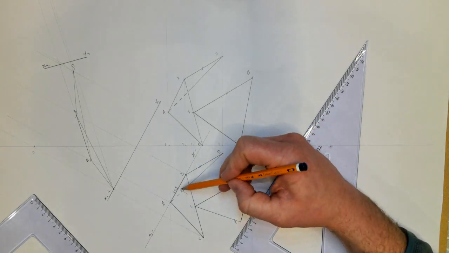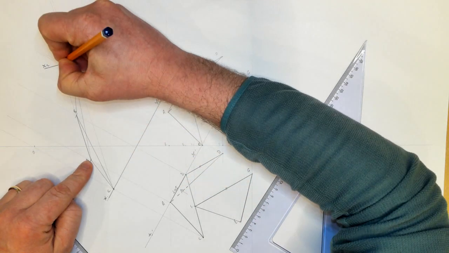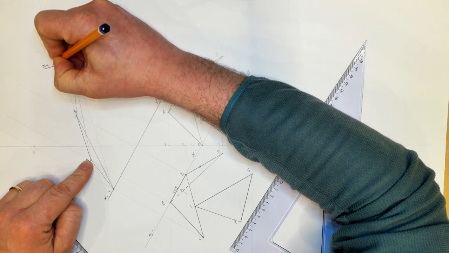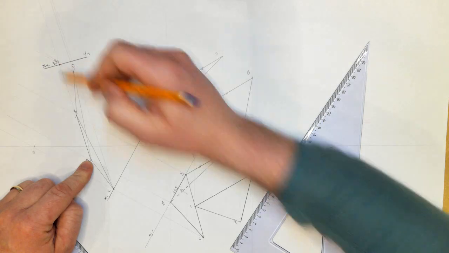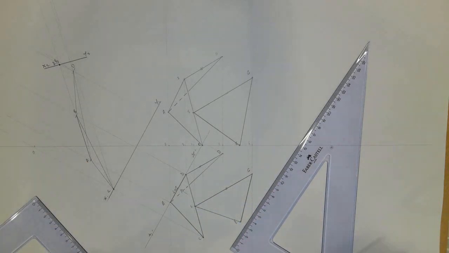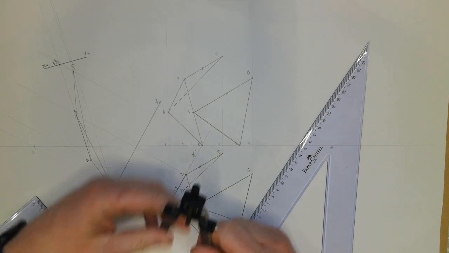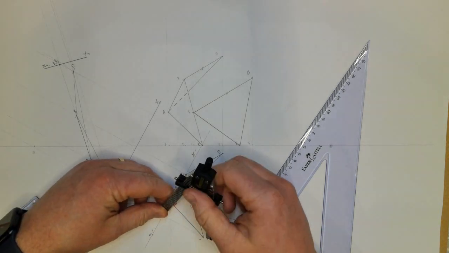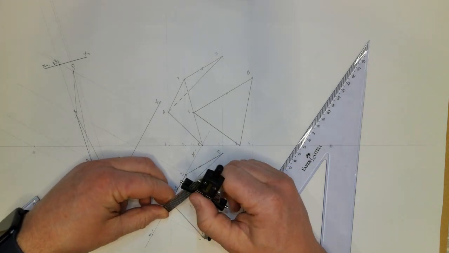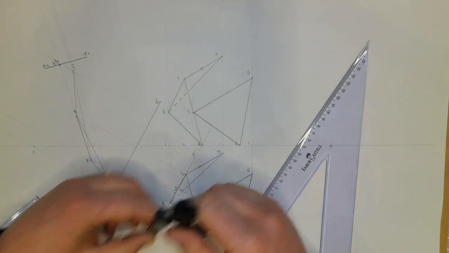Now in this case, AB is now on the line. Okay, so it's set up here. Point C is going to be taken from the line here back to the point.